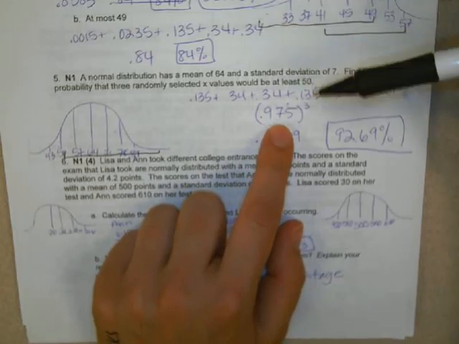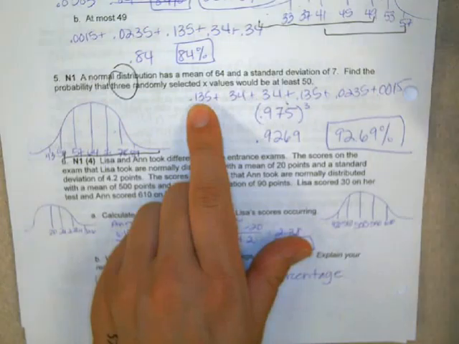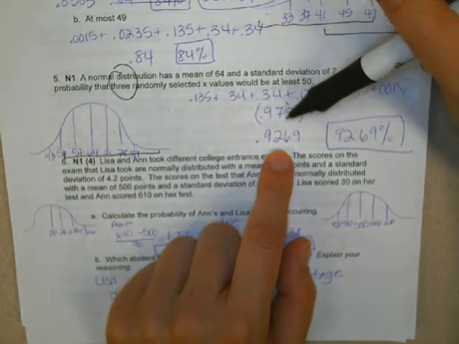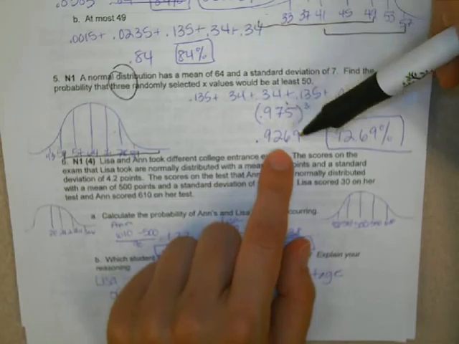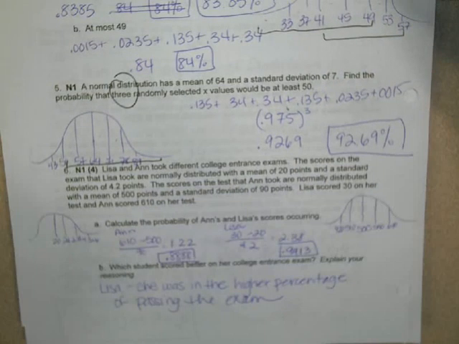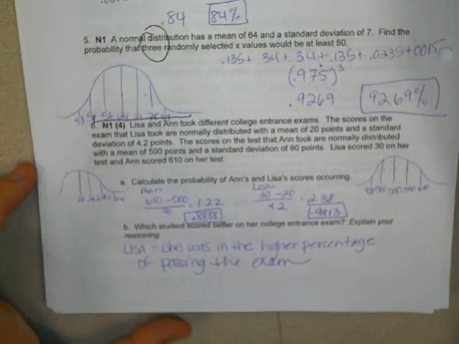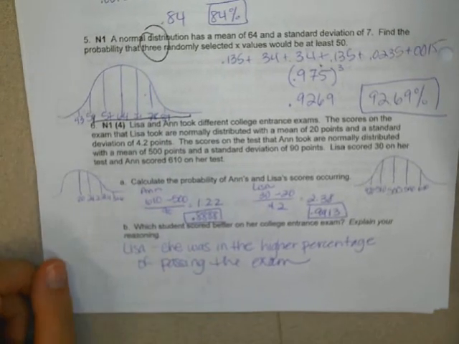And then because it's 3 randomly selected x values, we raise that to the 3rd power to represent that we're multiplying it by itself 3 times. You get that decimal, which turns out to be 92.69%. So if you pick 3, there's an almost 93% chance all 3 would be at least 50.